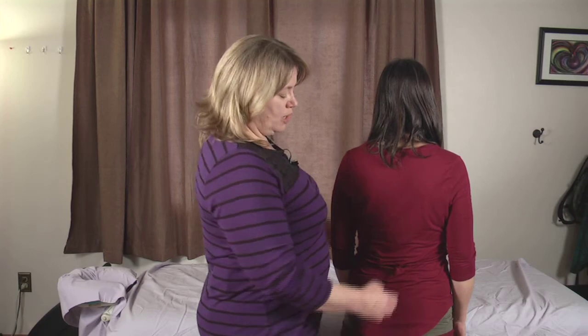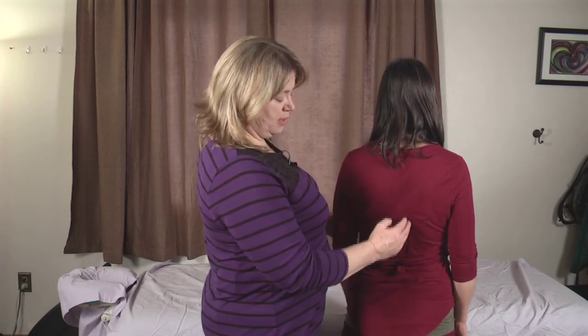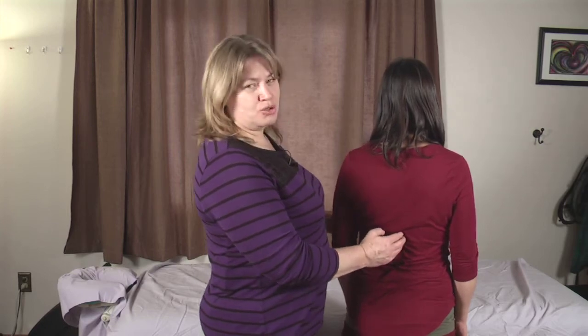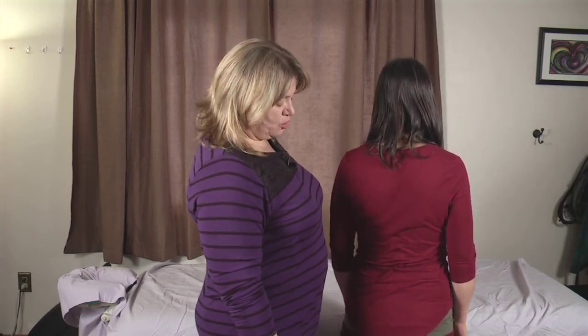So let's talk about how we find the Erector Spinae. Within the Erector Spinae muscle group, as we learned in the short anatomy video on the Erector Spinae, there are three different muscle lines. Iliocostalis, which is our most lateral, longissimus, which is in the middle, and spinalis, which is closest to the spine. In finding those muscles, let's talk about iliocostalis first.